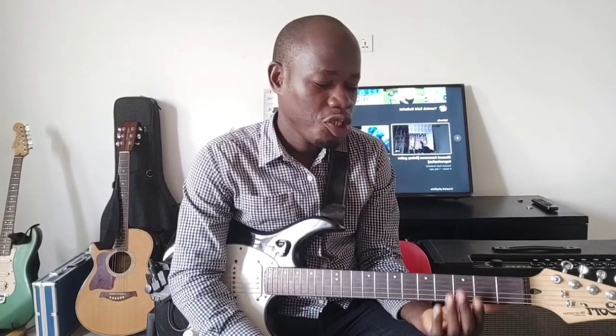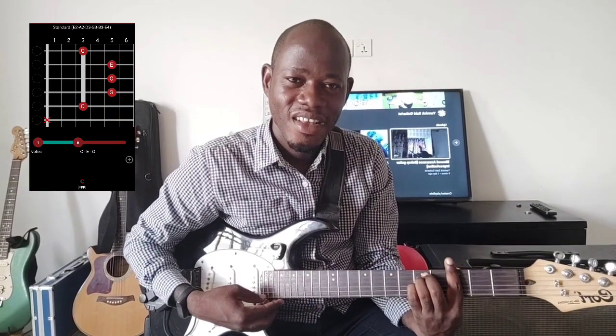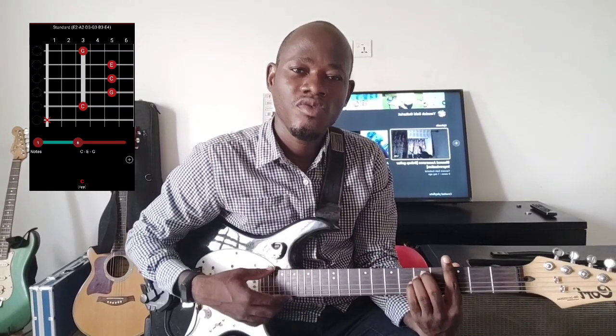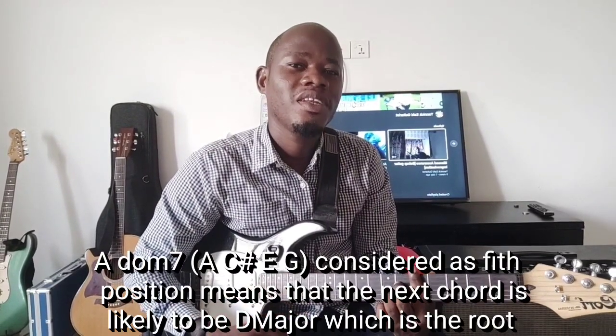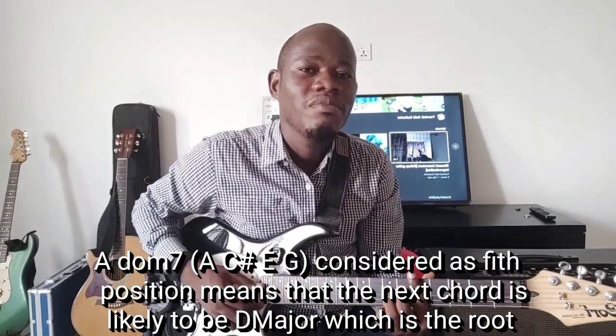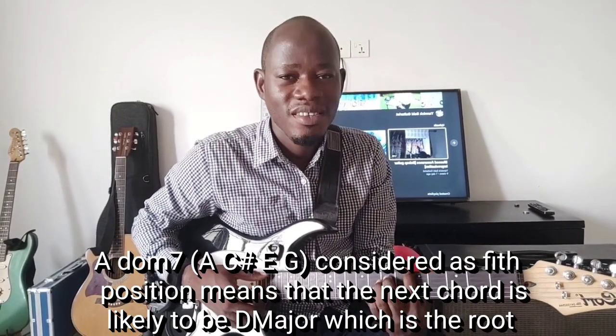For example, if I take the G dominant 7, this dominant 7 chord is going to lead me to the root straight, which is the fifth, which means we are in C. So G dominant 7 leads us to C. What if I was playing A dominant 7? We say that dominant 7 chords are built on the fifth. So if I play A dominant 7, which definitely means I am in the key or in the tonality of D major.